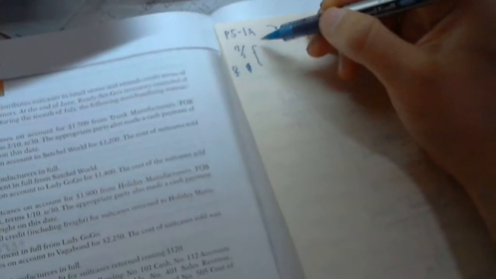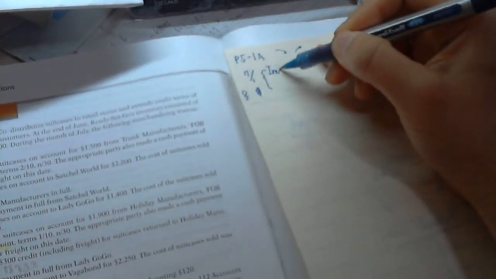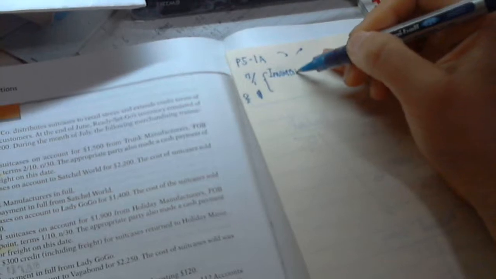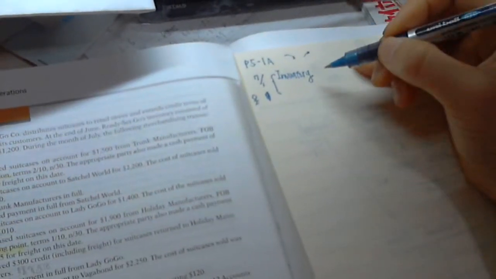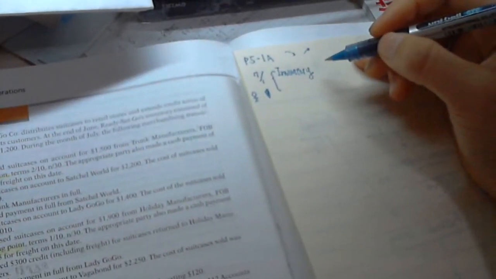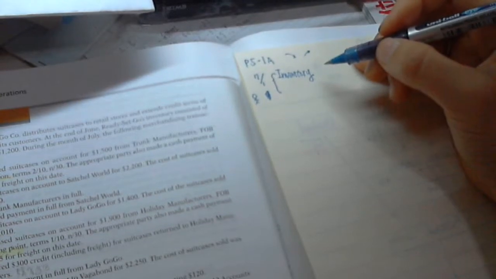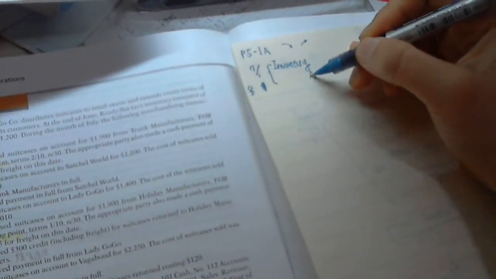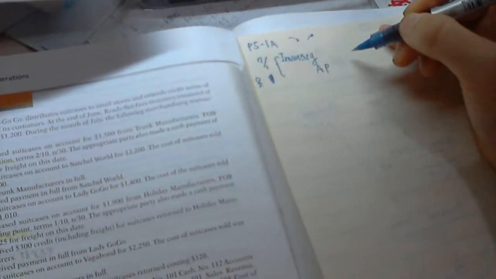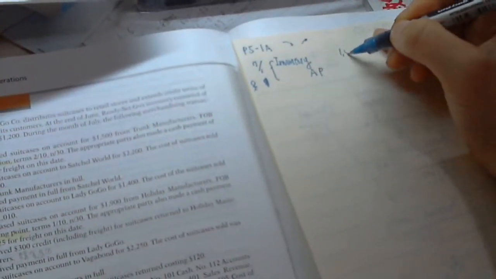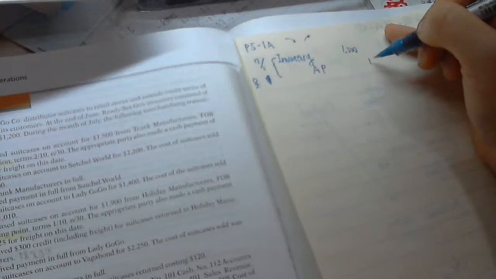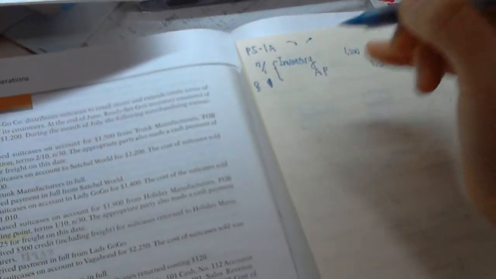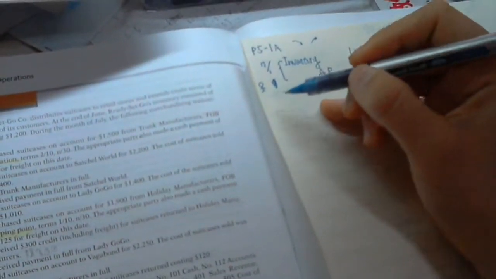So we buy the suitcases, our inventory will increase. And because it's on account, our accounts payable will increase also for 1,500.